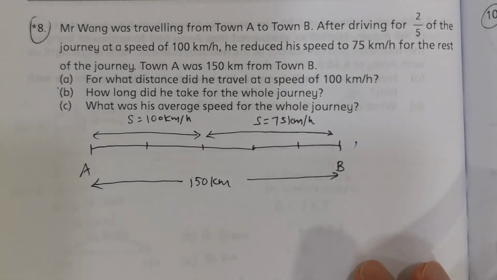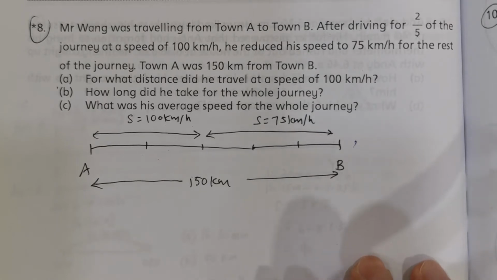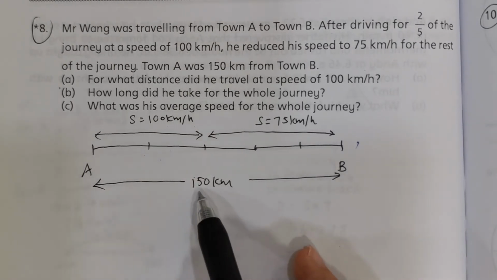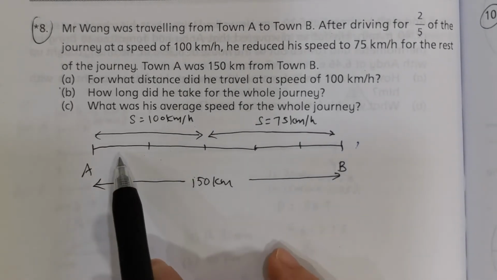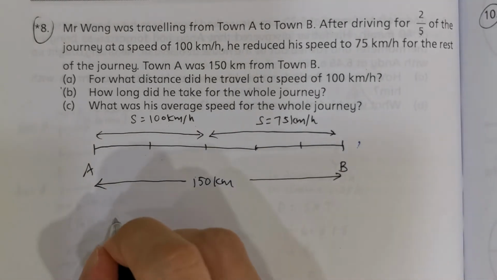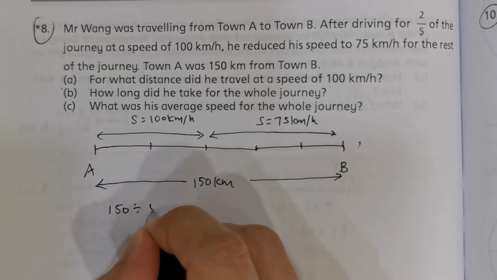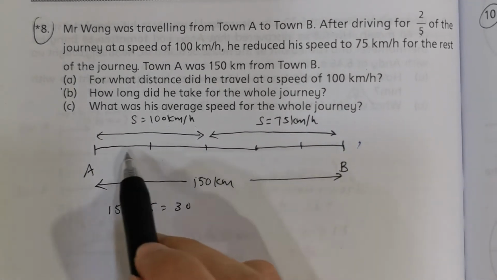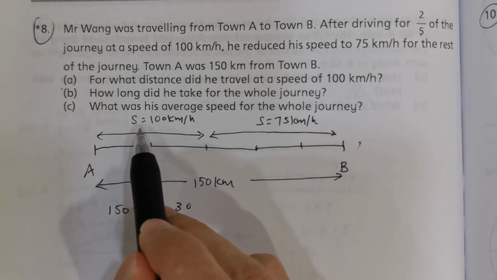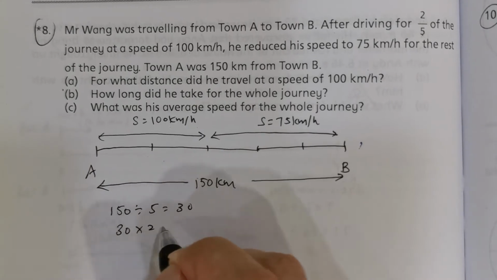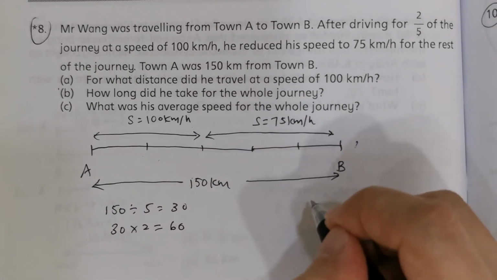So then after that, of course, let's take a look at the question, part A. For what distance did he travel at the speed of 100 kilometers per hour? Oh, this is simple. 150 kilometers is for 5 equal parts, 1, 2, 3, 4, 5. So let's divide that by 5. And then we get 30. Then after that, we got to find out these two, because they want 100 kilometers per hour is 2/5 of the journey. So 30 times 2, 60. So we got our answer for part A.